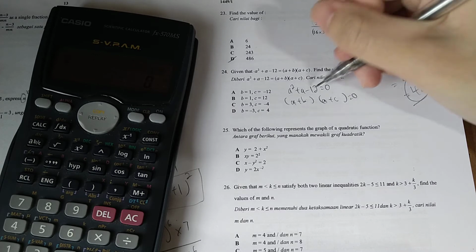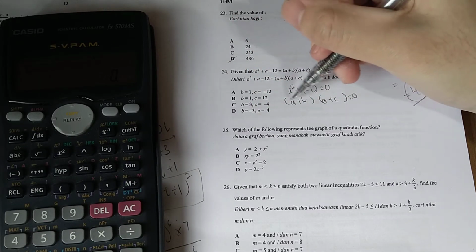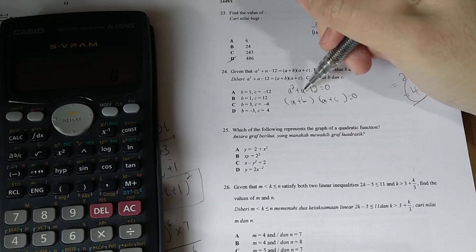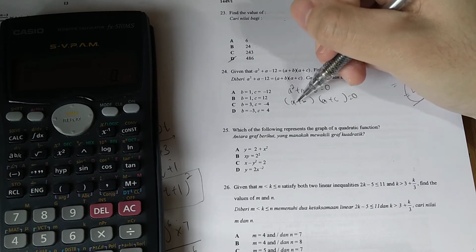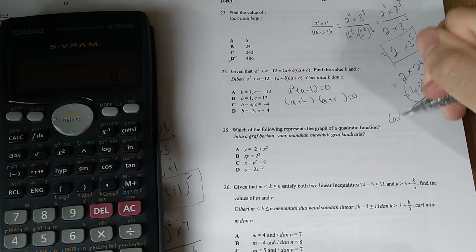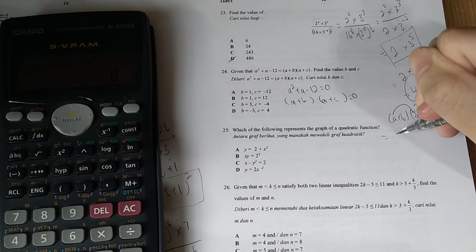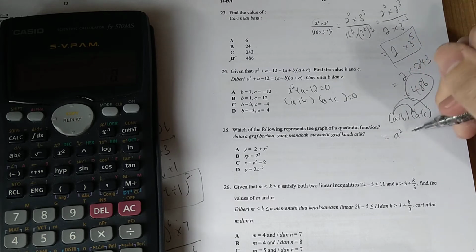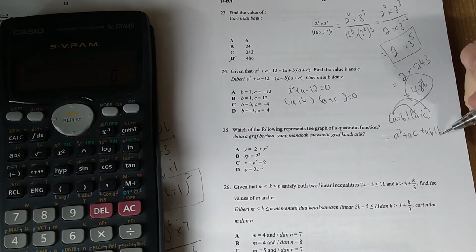So what I can do is expand, because if I want to know whether my factorization is correct or not, I can expand. A plus b, a plus c: a times a is a square, a times c is ac, plus ab plus bc.